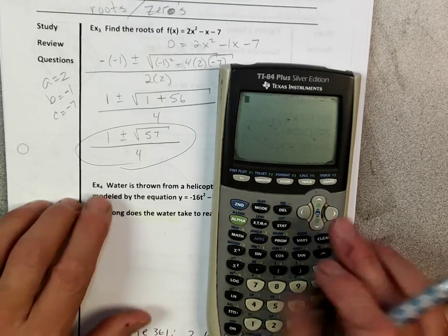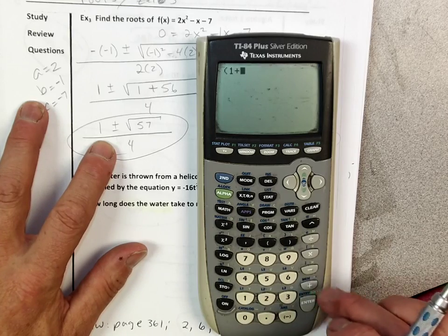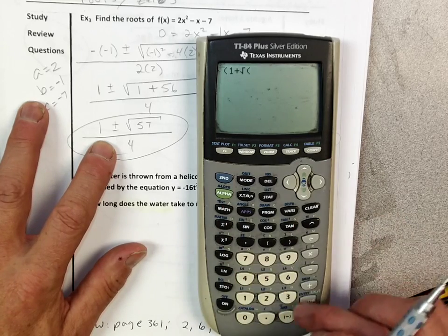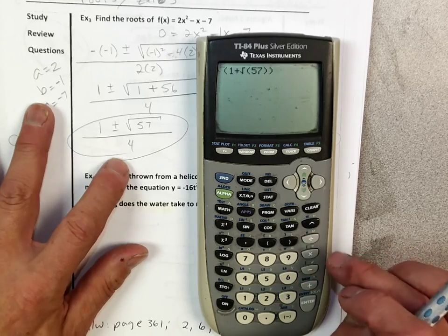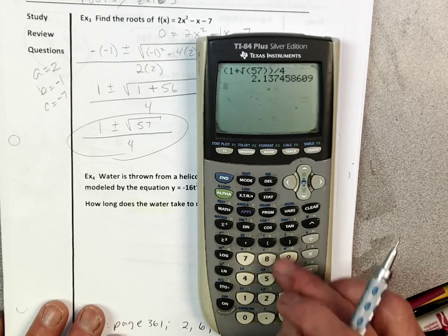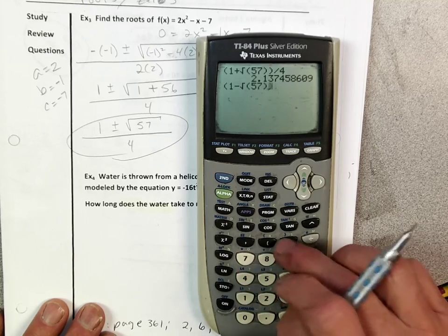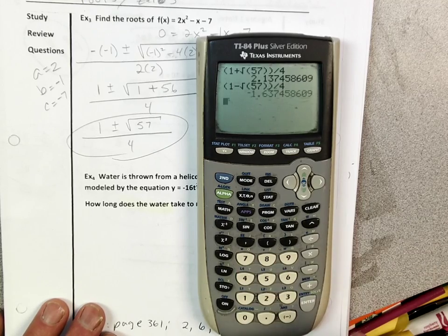Now, if you needed the decimal equivalent, I could go parentheses 1 plus square root of 57 divided by 4, and one answer would be about 2.13. Or the other answer would be 1 subtract square root of 57 divided by 4, and there's my other answer. I only need a decimal answer if we're going to graph it or do a story problem. Does that make sense? Other than that, this is a good answer.